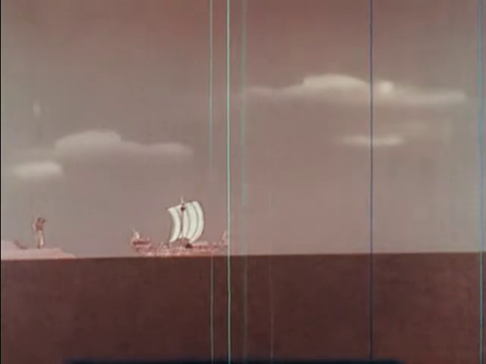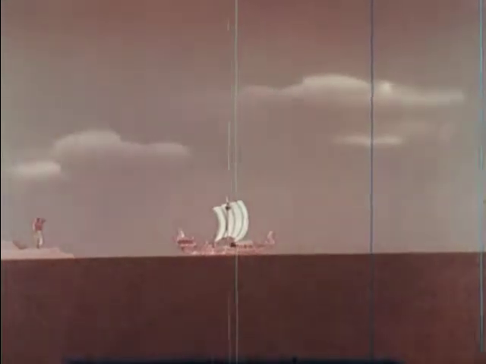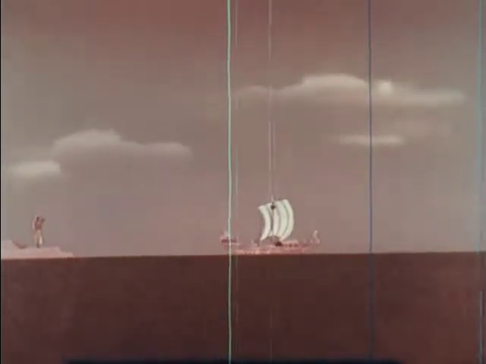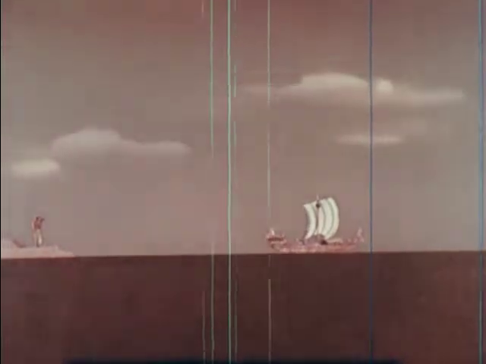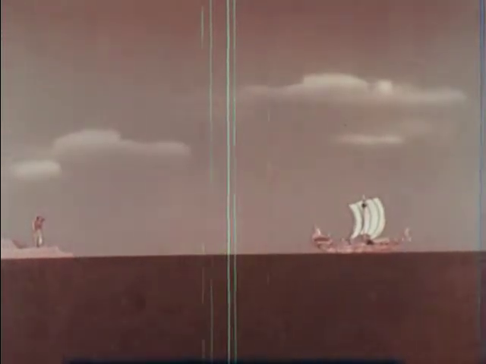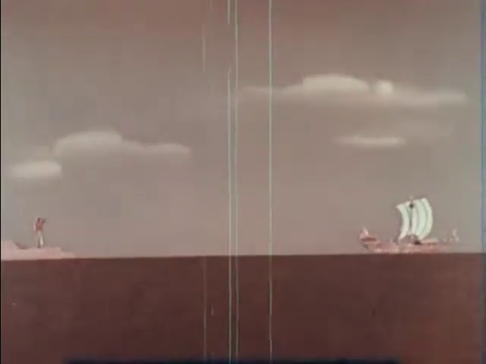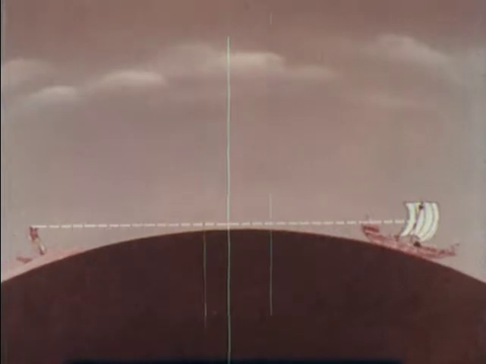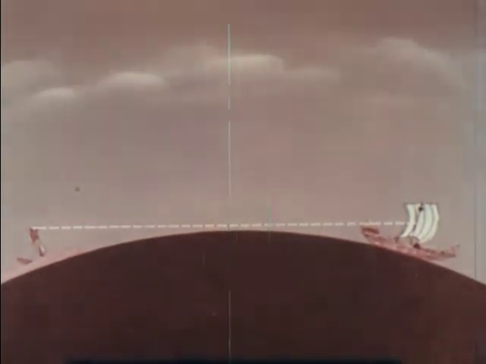On a flat Earth, a boat leaving the shore would simply disappear in the distance. However, if the Earth were curved, a boat would seem to sink lower and lower as it sailed away. So they thought that the Earth must be curved.